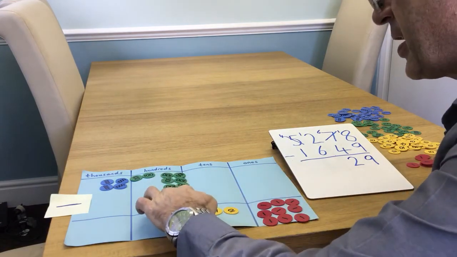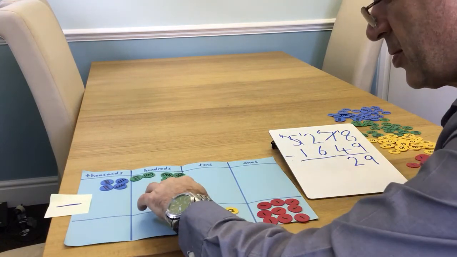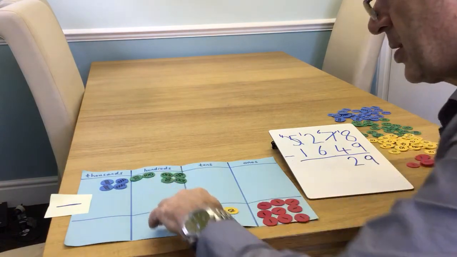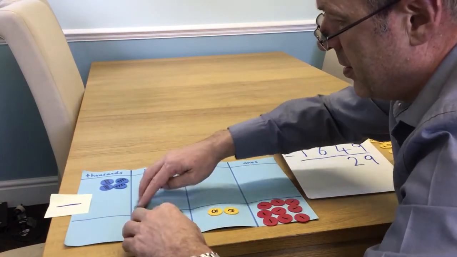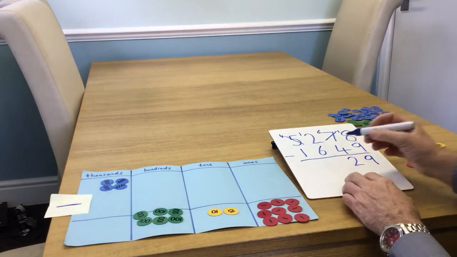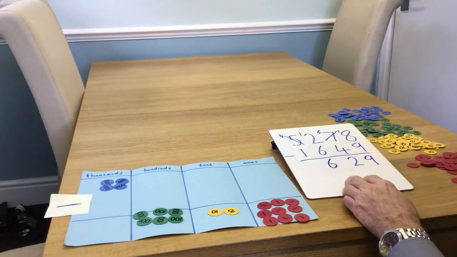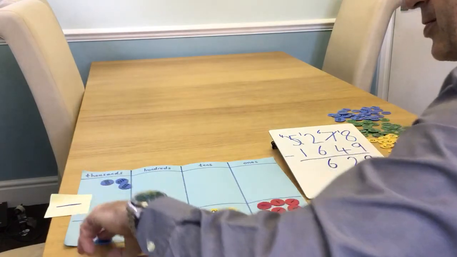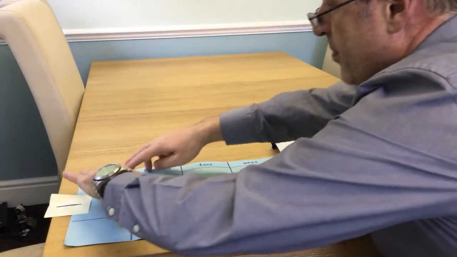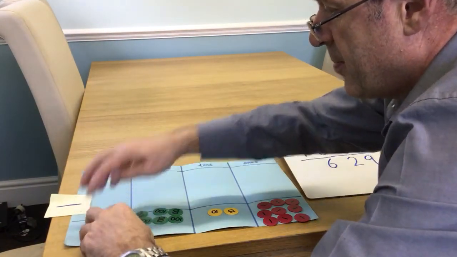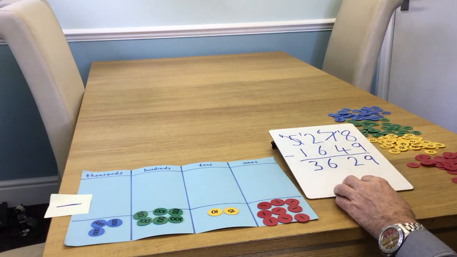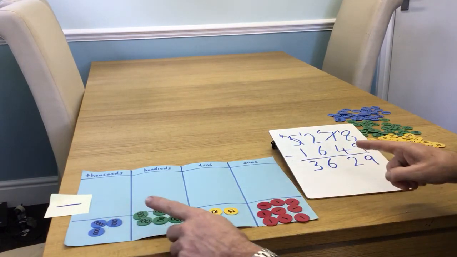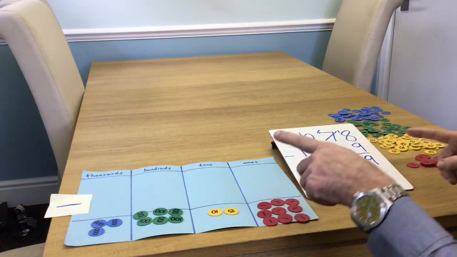So I can take away 600, 200, 400, 600, and that leaves me with 600, so I can mark the 6 in. Then I've got 4,000, I want to take away 1,000, and that leaves me with 3,000. So the answer is 3,629.